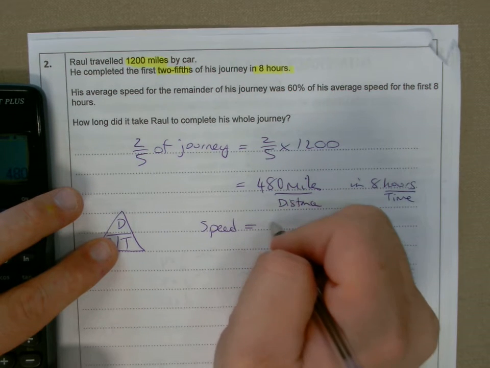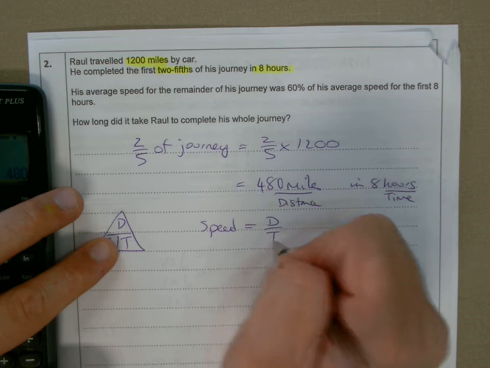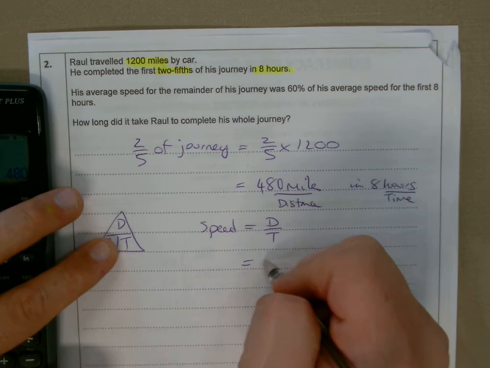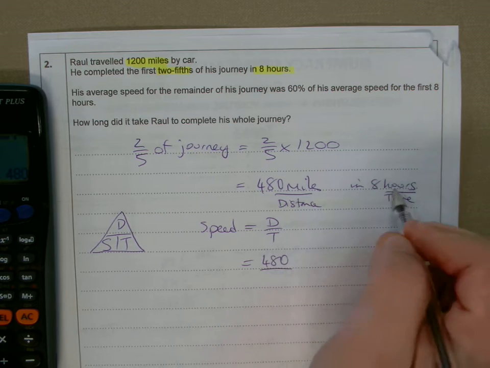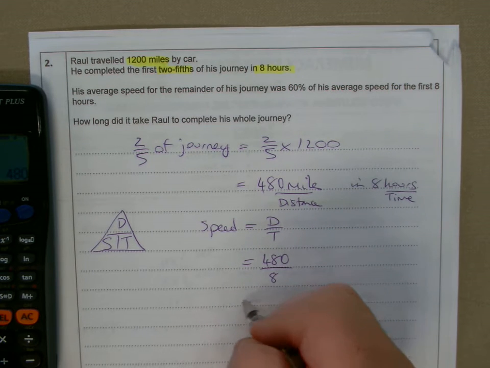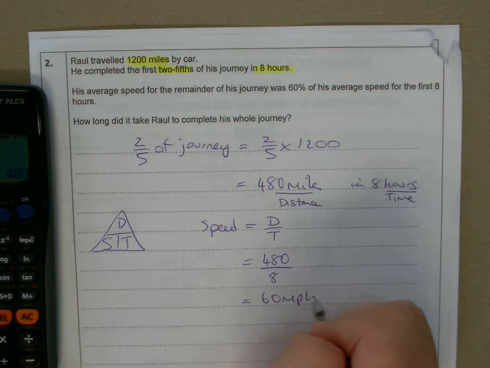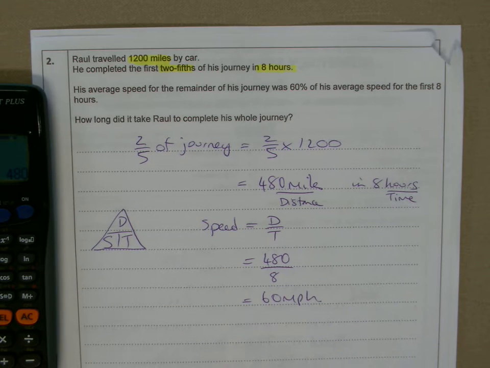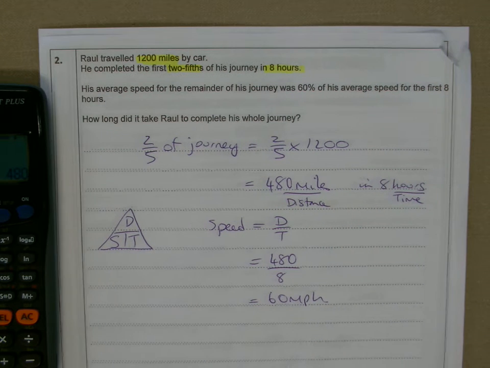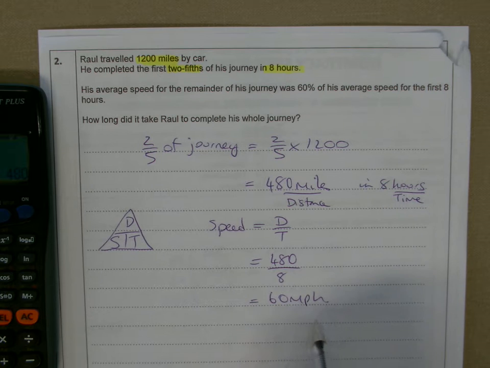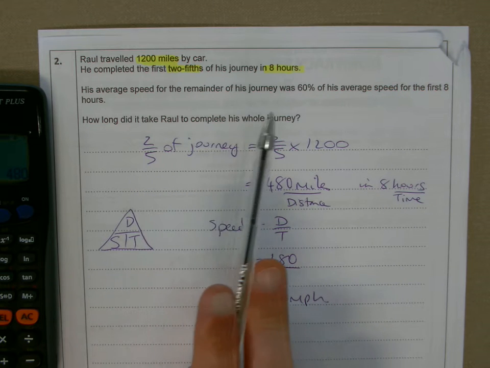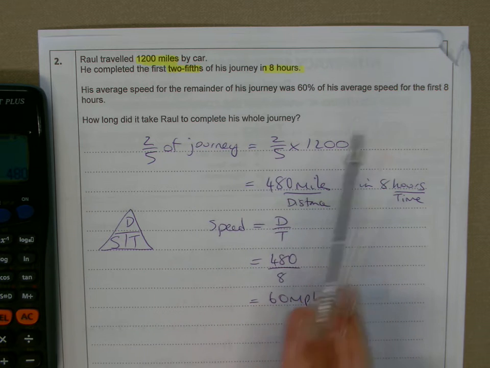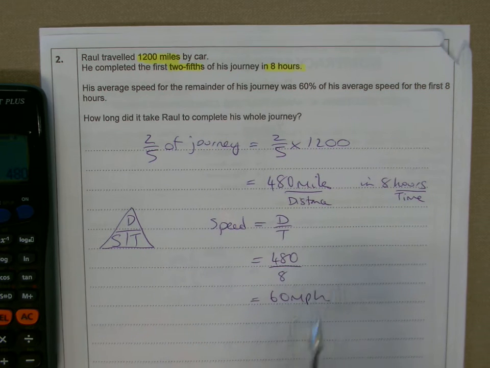Speed will be the total distance over time. So in this case it'll be distance, which will be 480 miles, divided by the time, which was 8 hours, and that comes out to be 60 miles per hour. 48 divided by 8 is 6, so 60 miles per hour. So that's his average speed for the first part of the journey. Now it says his average speed for the remainder of the journey was 60% of his average speed for the first 8 hours. So now his speed changes.